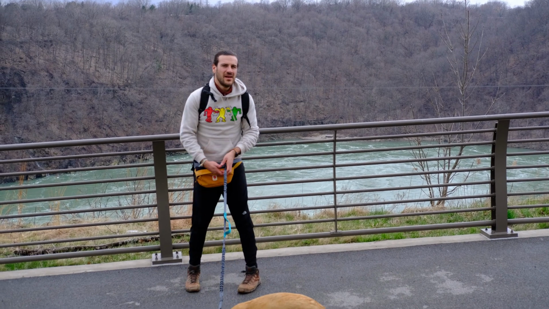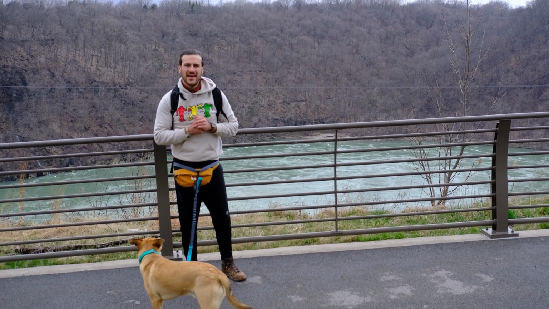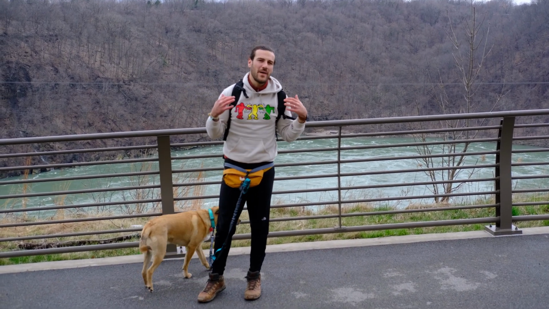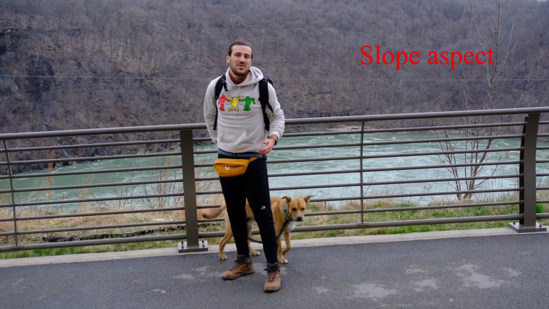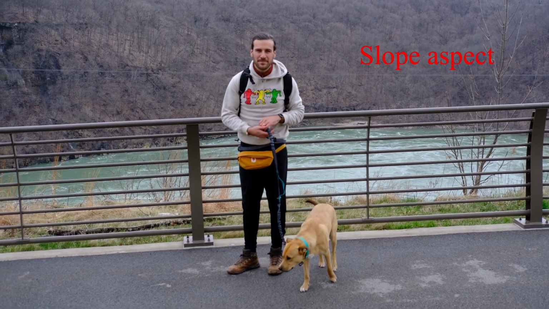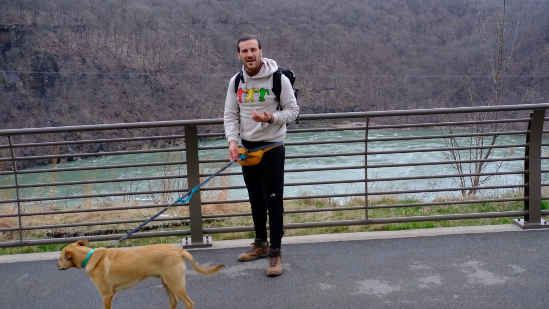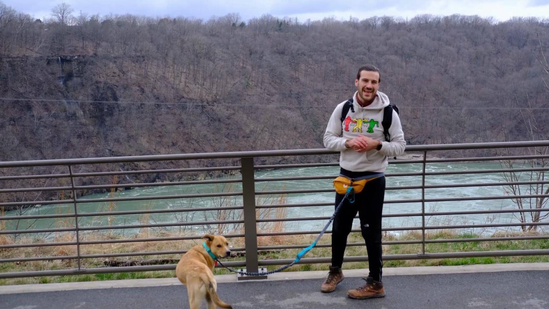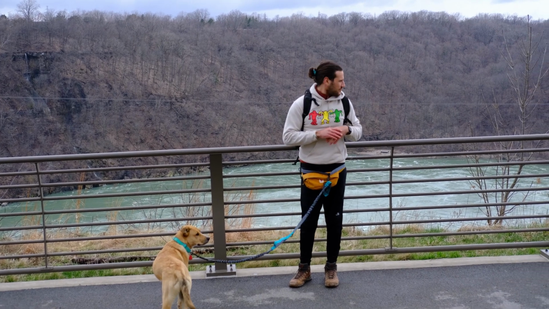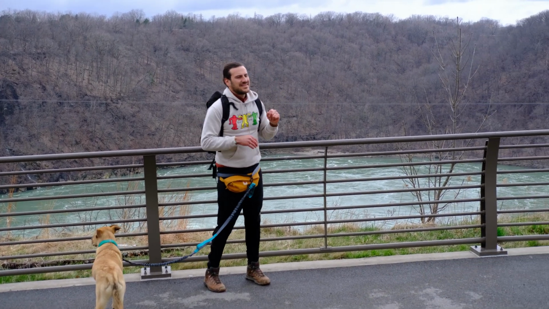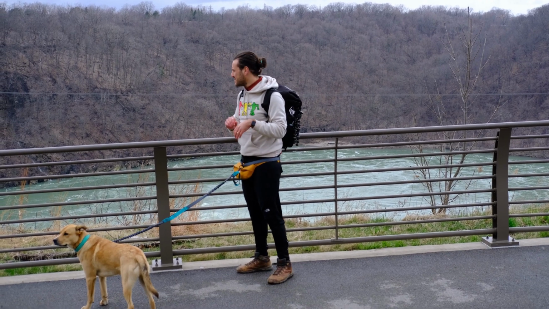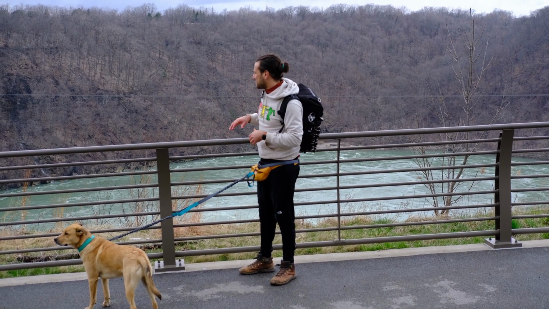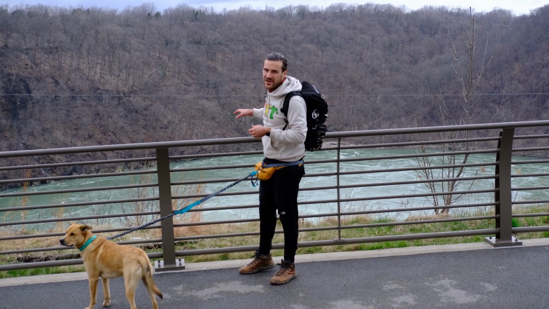Hey guys, so I'm here in the Niagara Gorge and I've been looking at how slope aspect interacts with the vegetation cover. So in this specific part of the Niagara Gorge, we're at Devil's Hole, and in this spot, water over thousands and thousands of years has worn away at this rock, and we have this gyre here.